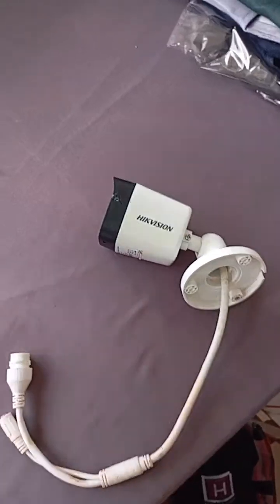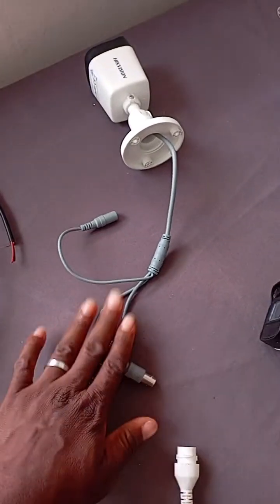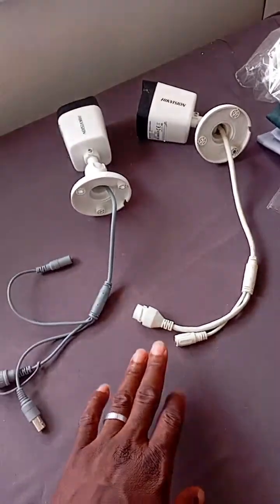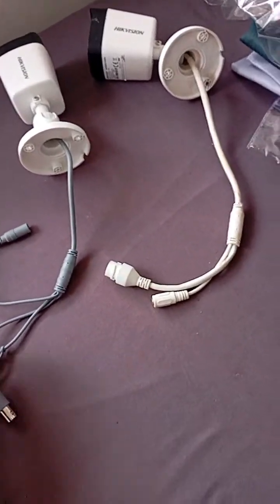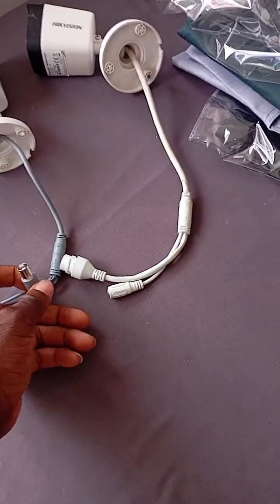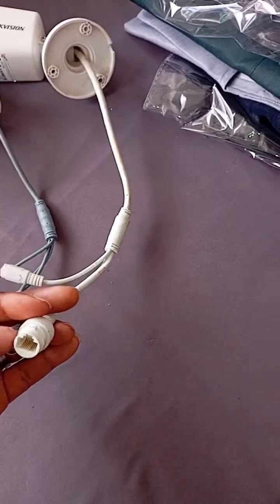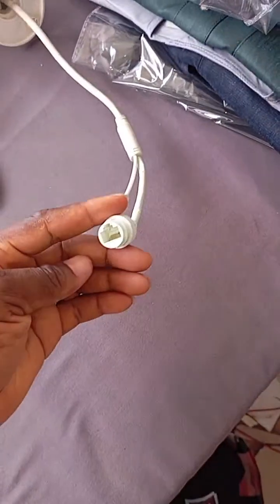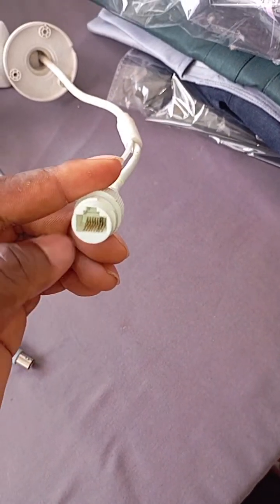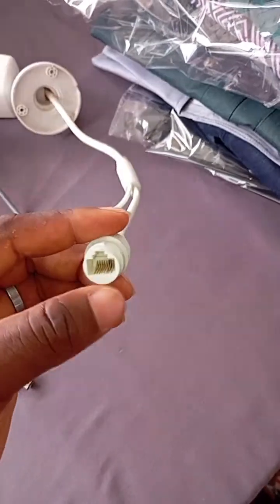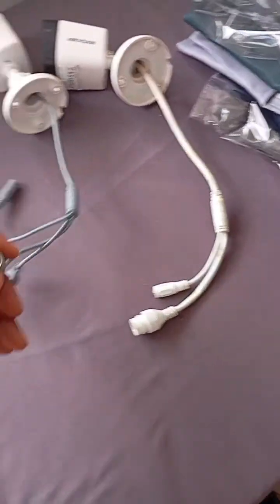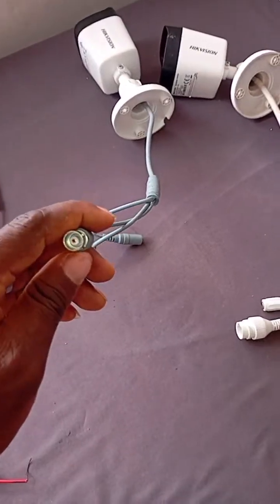Let me make it clear. This is an analog camera, while this here is an IP camera. So this is how the mouth of both of them looks like, right? So this is for an IP. So here you connect this to a Cat 6, while here you connect this to a BNC.